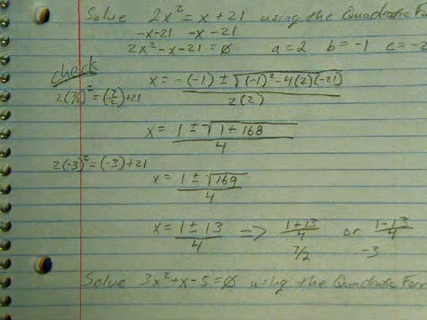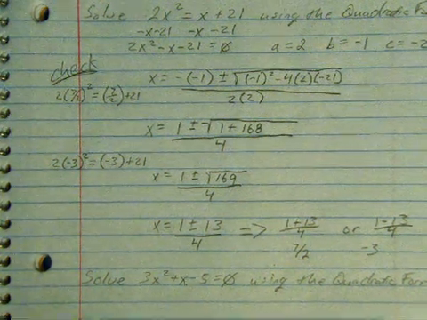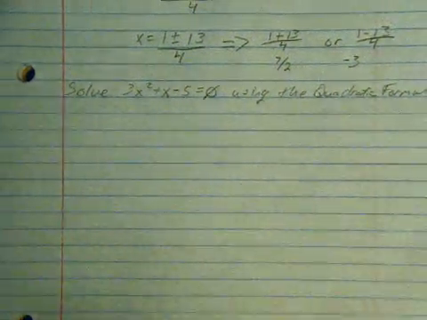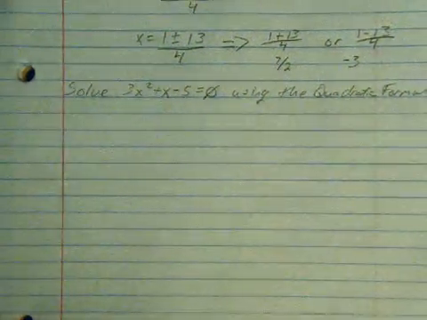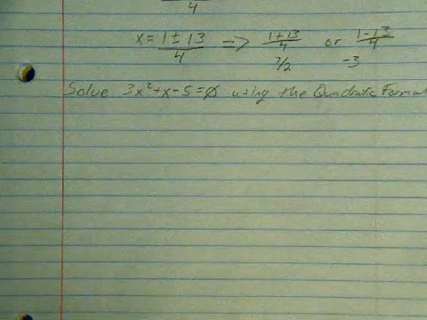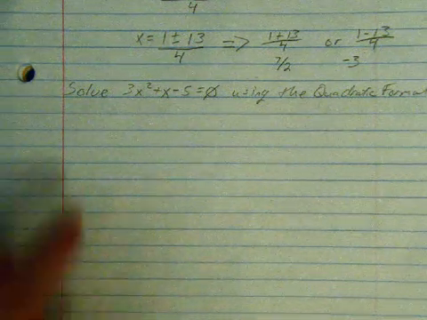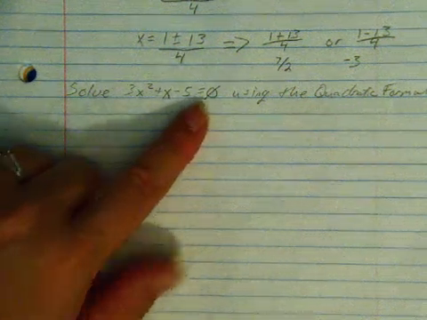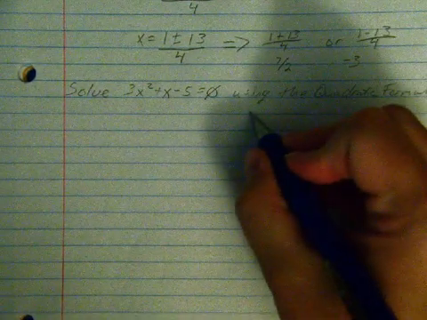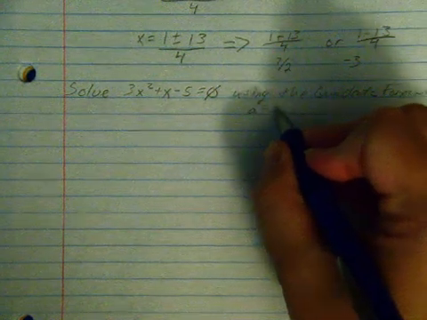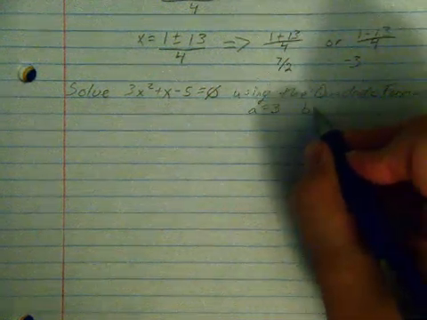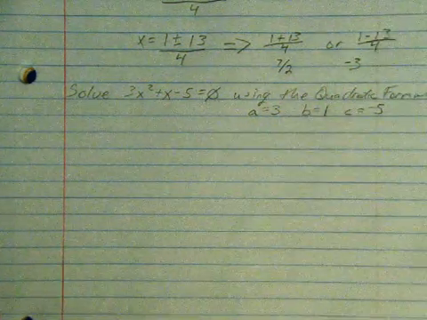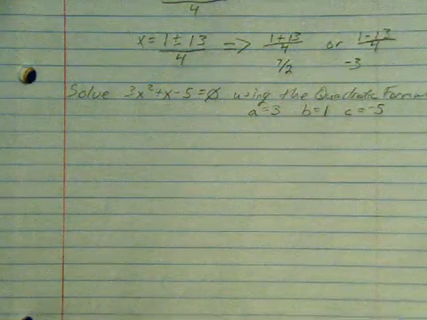All right, so the last example that I have for you guys today is already set up with our ax squared plus bx plus c. So we've got 3x squared plus x minus 5 equals 0. Step 1 is just identifying a is 3, b is 1, c is -5. Then we're going to plug it into our equation.